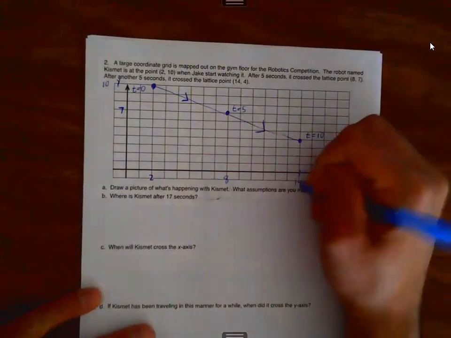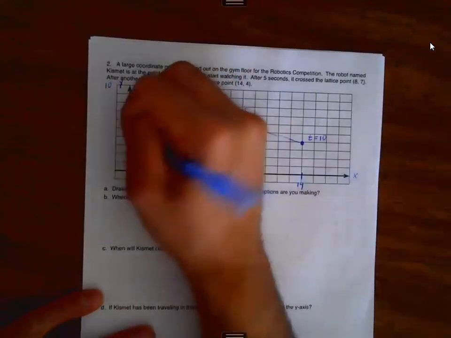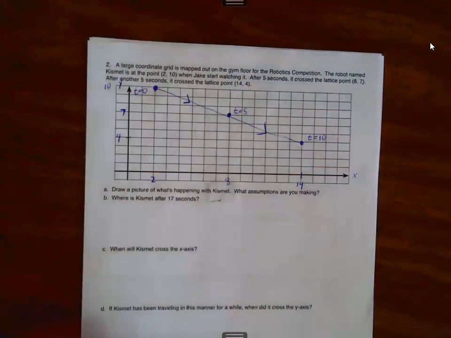All right, great. So now this is at 14, 4. So I just marked that off on my grid so I could easily find those points. All right, so draw a picture of what's happening. What assumptions are you making? All right, well, any ideas what assumptions we're making?